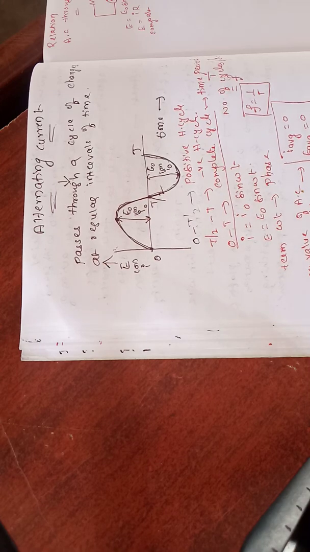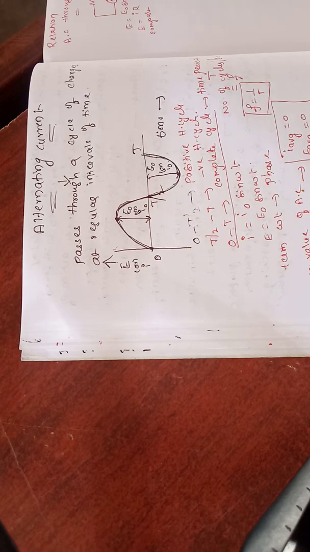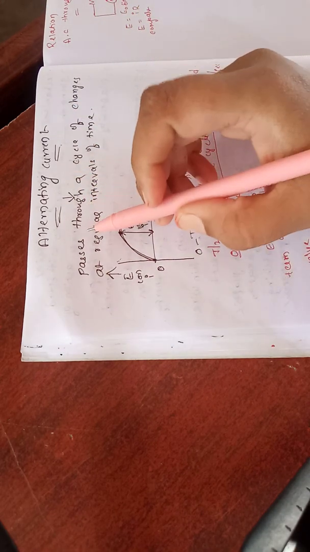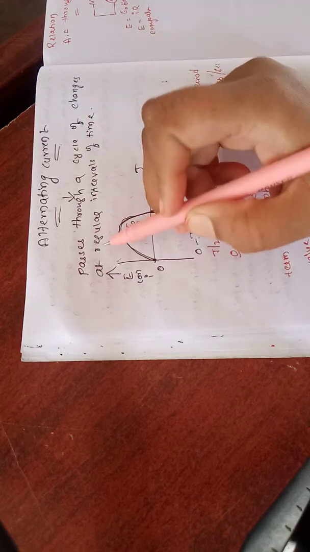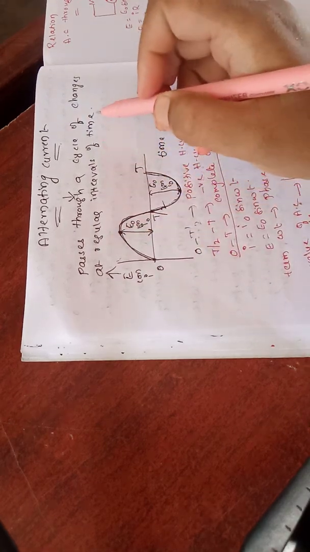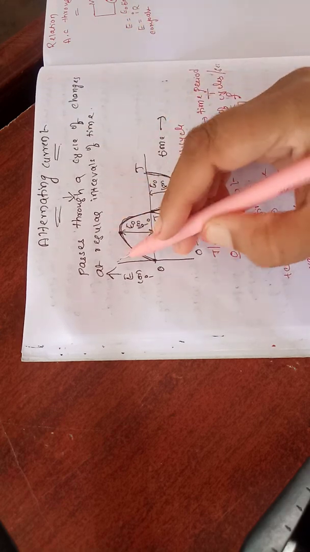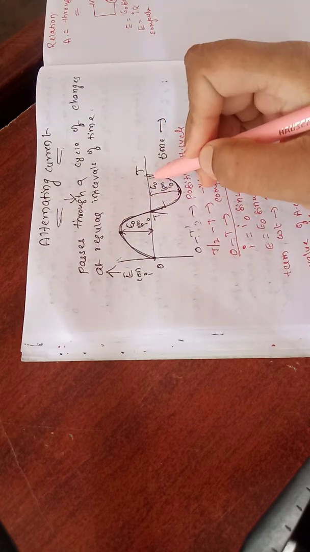Good morning all. In today's lecture, let us discuss alternating current. Alternating current is that current which passes through a cycle of changes at regular intervals of time. Now let us draw the waveform of this alternating current.